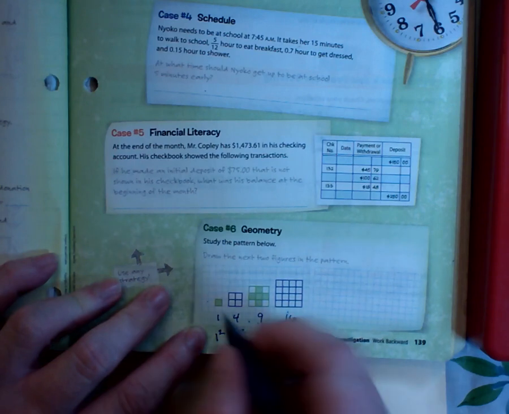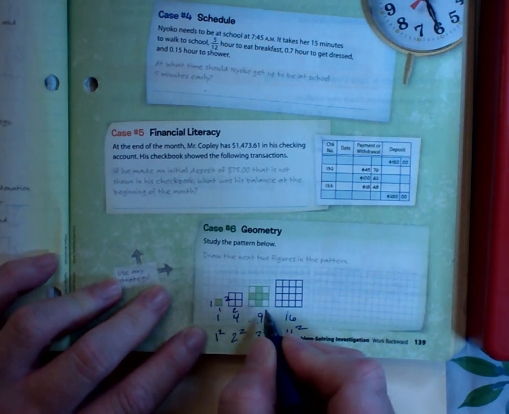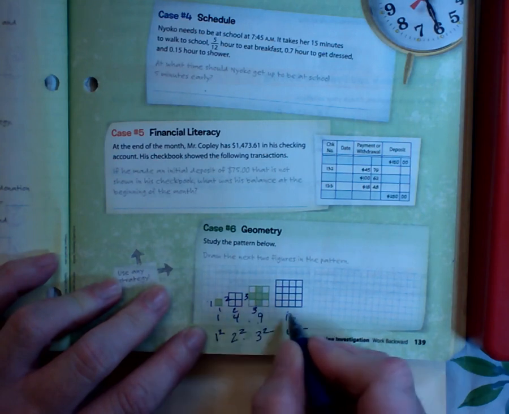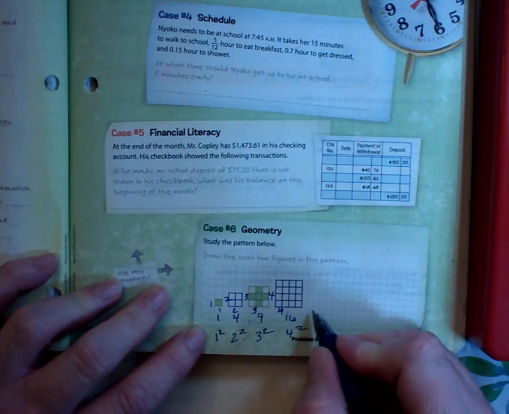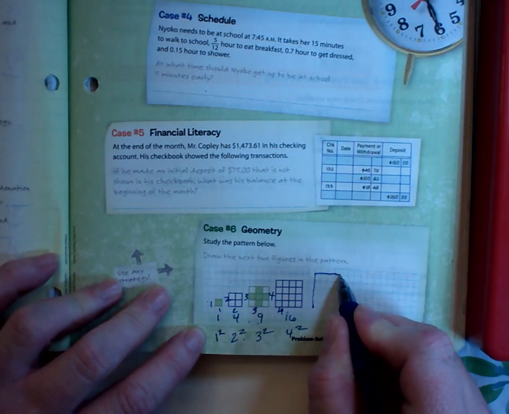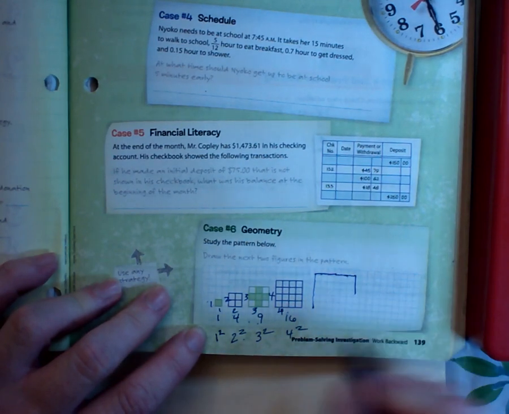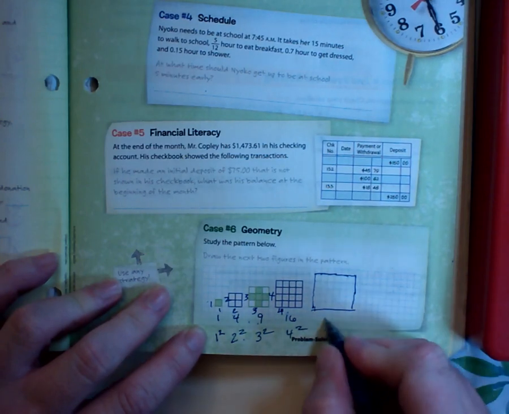Or another way you could look at it is, this is a square that's 1 by 1, 2 by 2, 3 by 3, and 4 by 4. So the next one, of course, would have to be 5 by 5, 1, 2, 3, 4, 5, and down, and this would be 25.